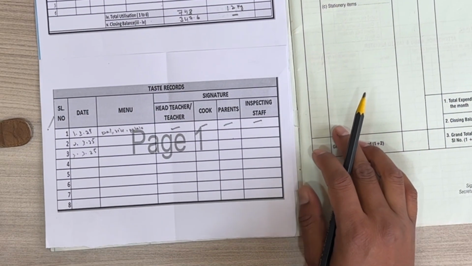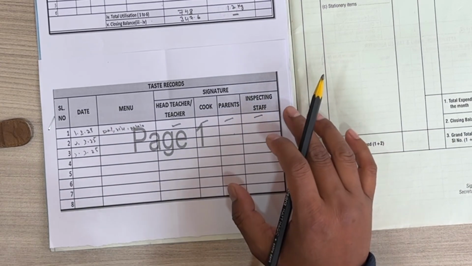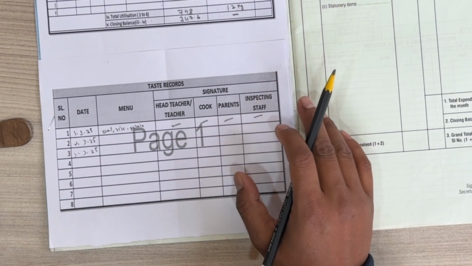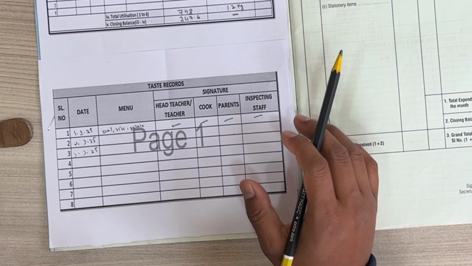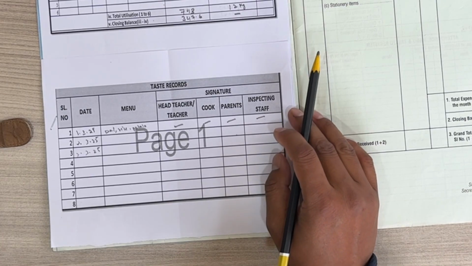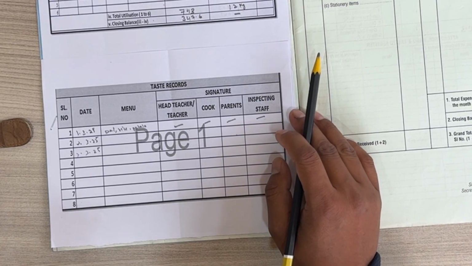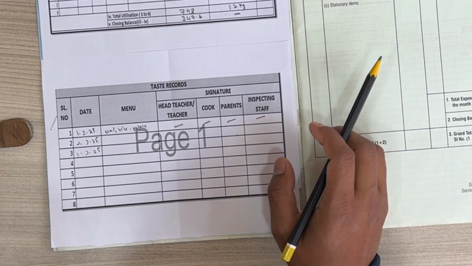So this just means that after they have completed the cooking part, the person in charge needs to taste the meal, and this is needed so that before serving, the students will have a good and nice meal.